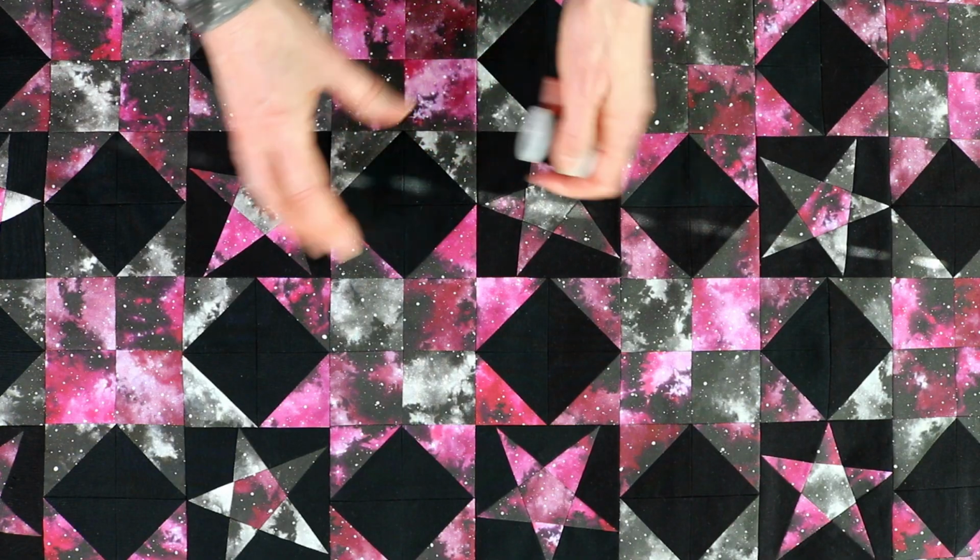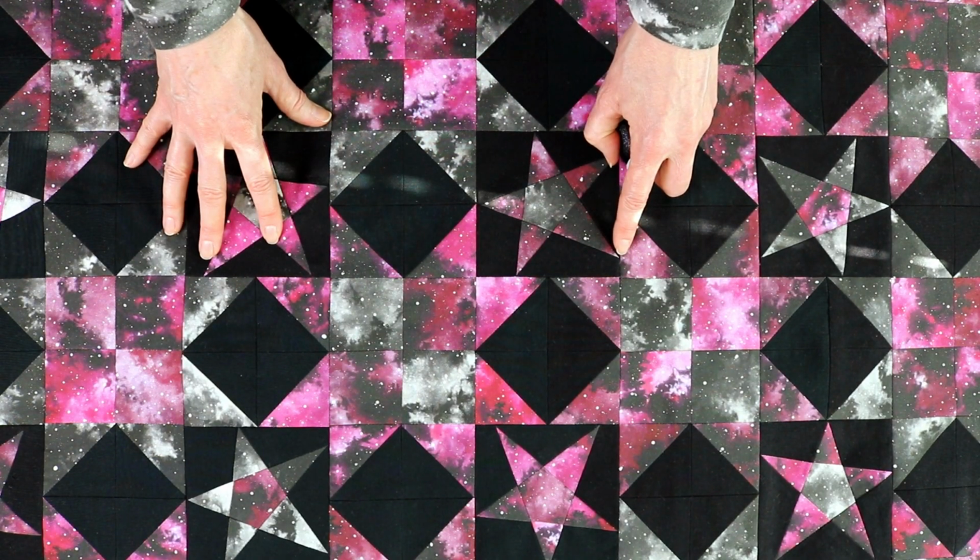Next I need to find some batting and a backing fabric and start quilting.